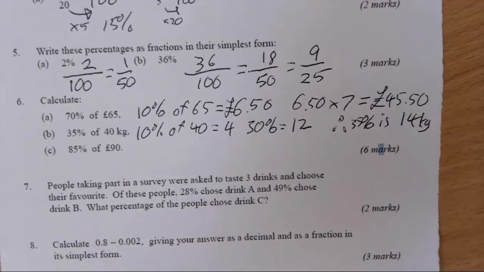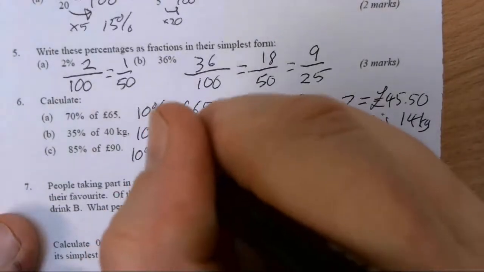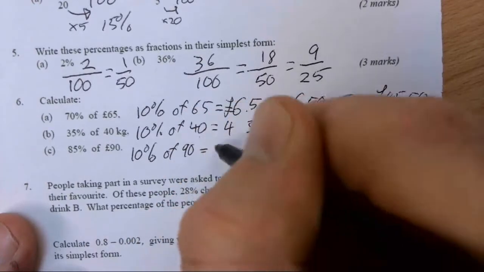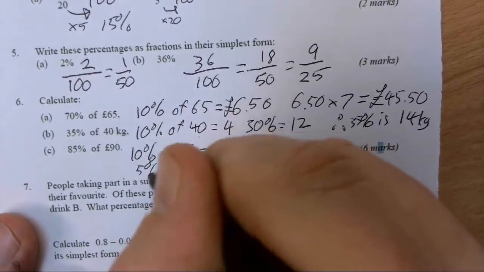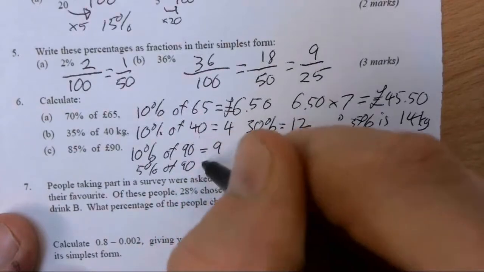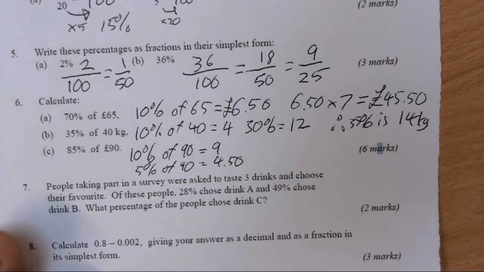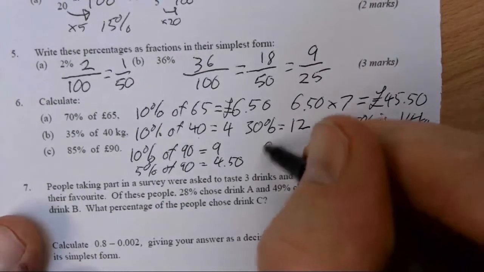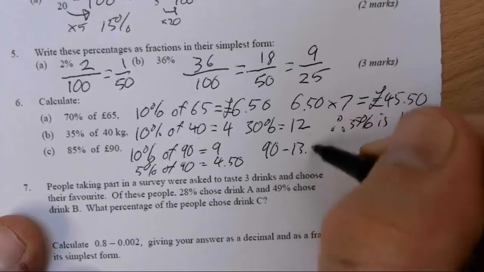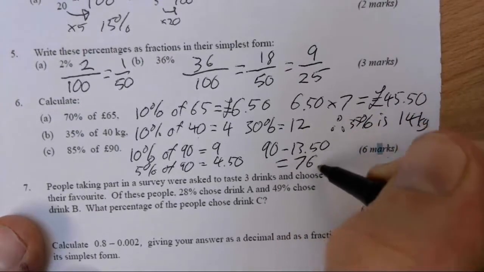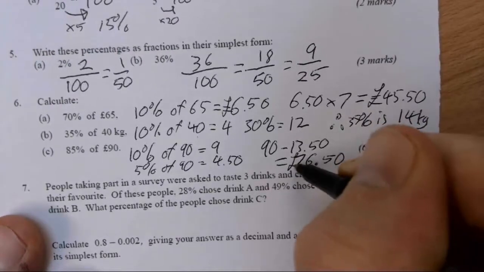85% of £90. What I'll probably do is find out 15% and take it away. So 10% of 90 is 9. 5% of 90 is £4.50. So altogether that's £13.50. Take that off the 90. 90 take away £13.50 is £76.50.